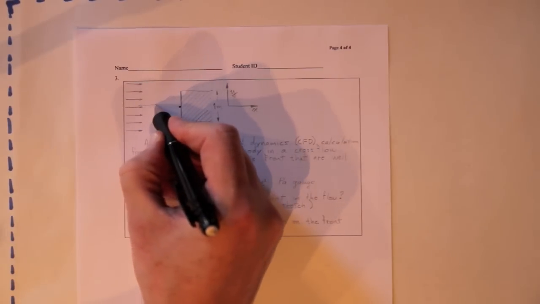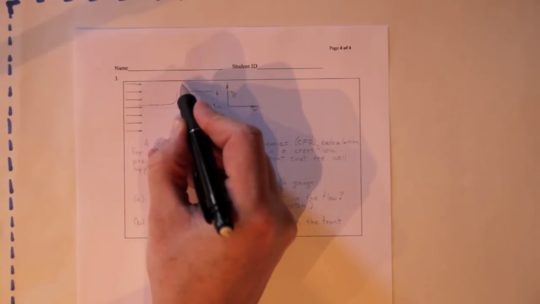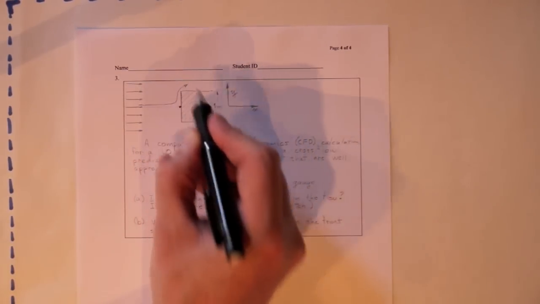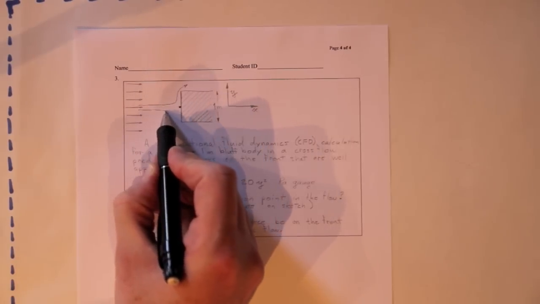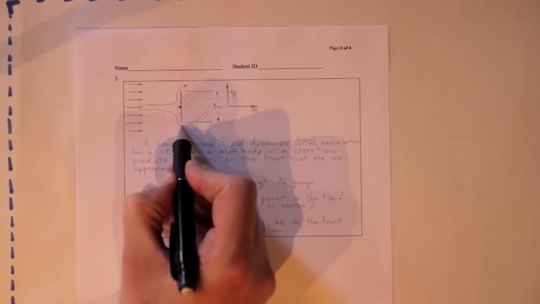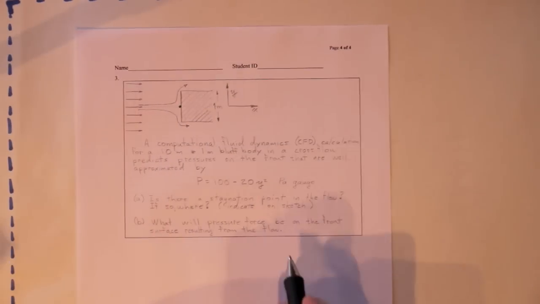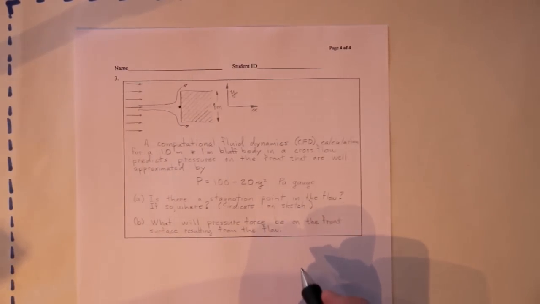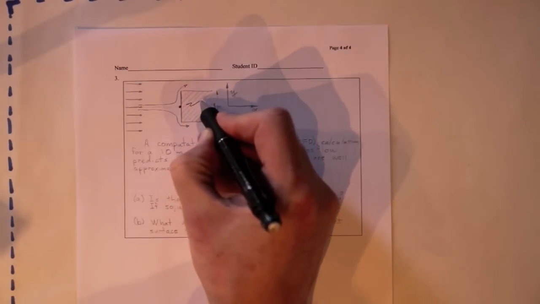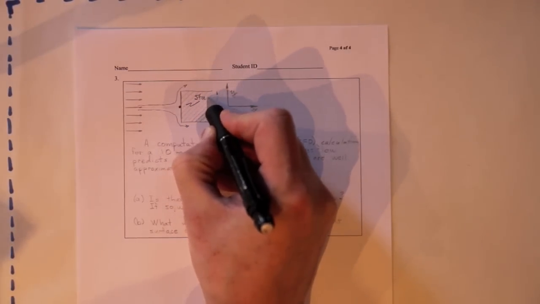All of it comes down either one side and turns off around the corner like that, or down the other side, turns off around the corner like that. But this is a stagnation point, and that's where the stagnation pressure is going to be. So let's just note that that's the stagnation point.